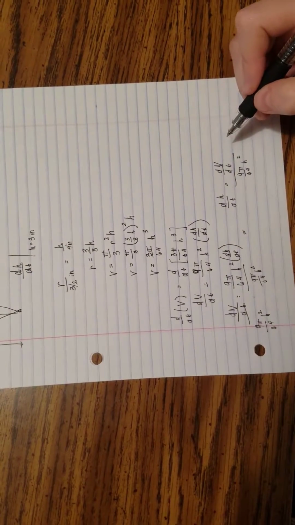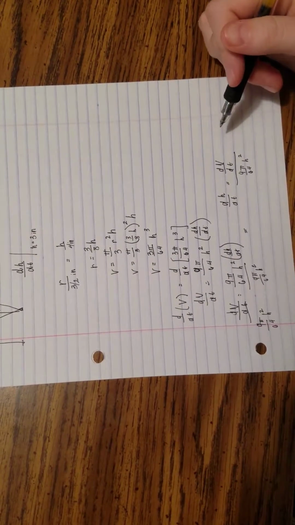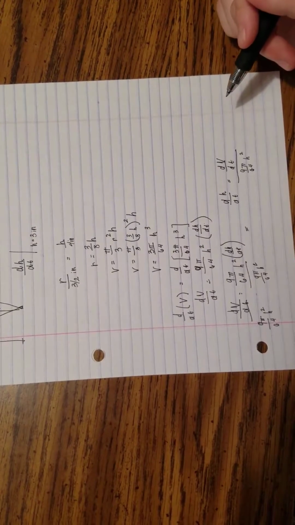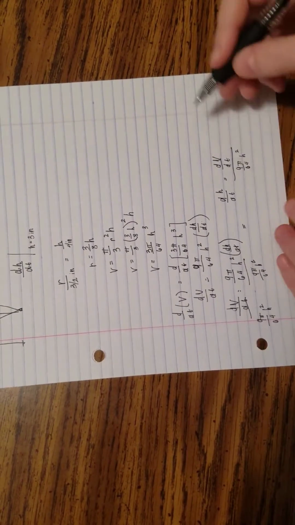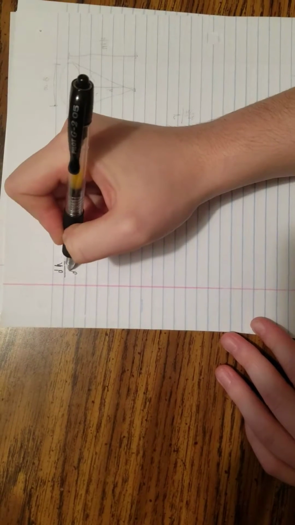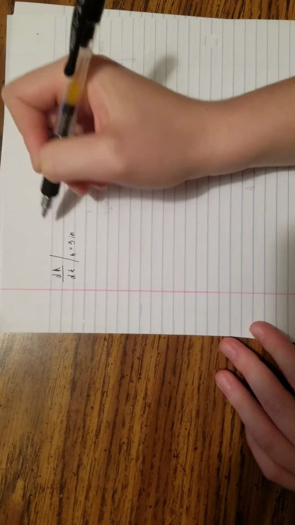Because you want to know how fast the height is changing at H equals 3, we want to solve dH/dt at H equals 3 inches.